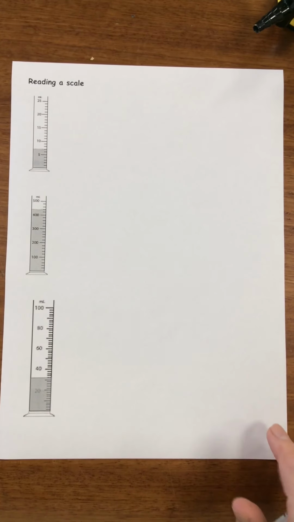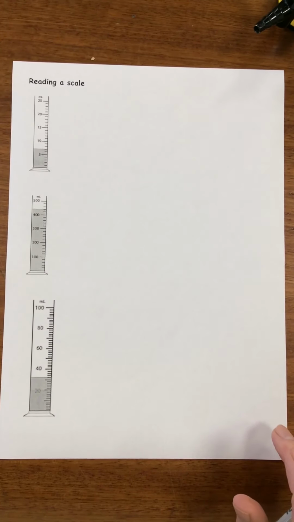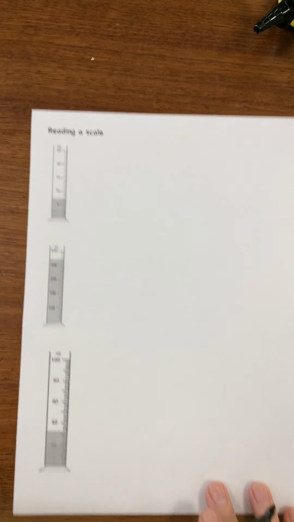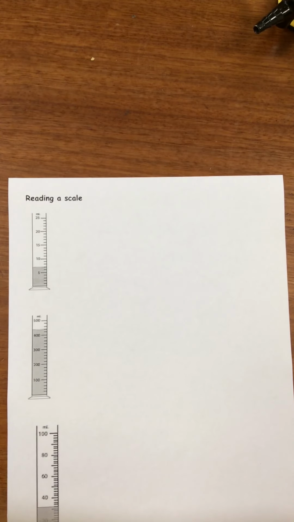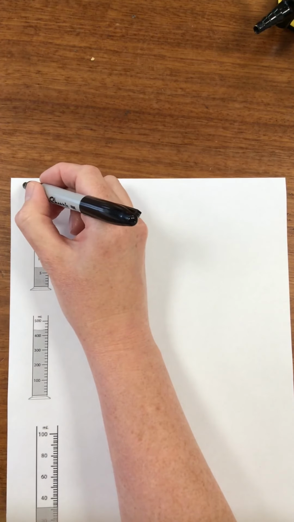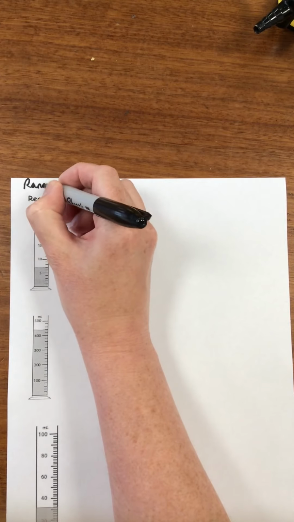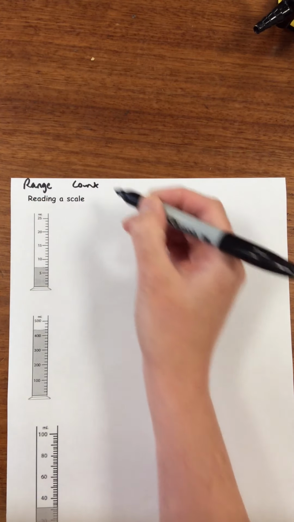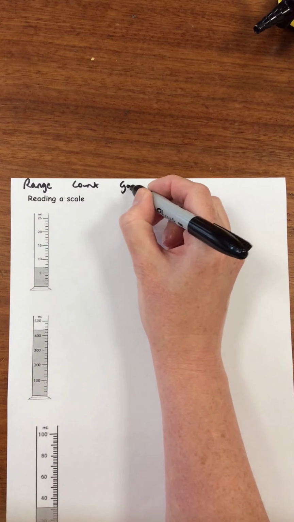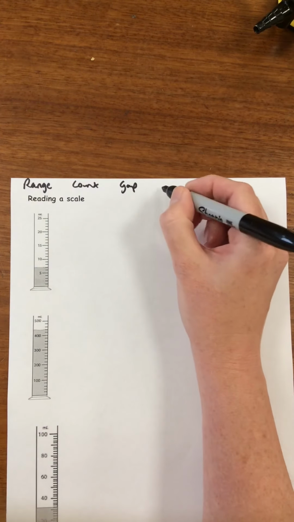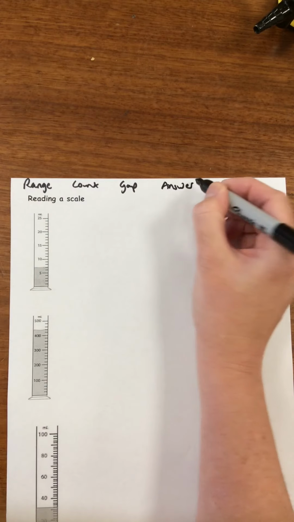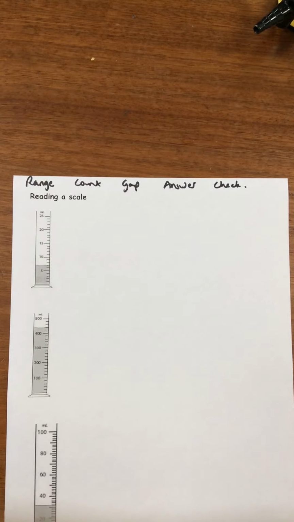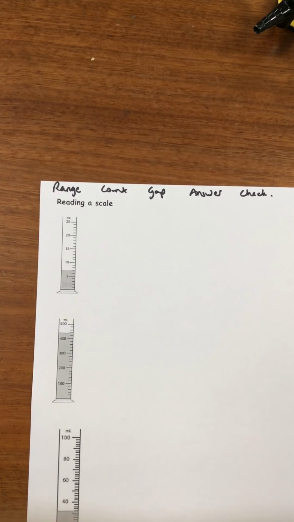In this video, we'll be looking at how to read a scale. I'm going to go through 3 examples using a measuring cylinder. When you're reading a scale, it's important that first of all we think about the range that our result is in. We count the gaps. We decide how big one gap is. We find our answer, and then finally we check our answer. This is the process we'll go through with 3 examples.